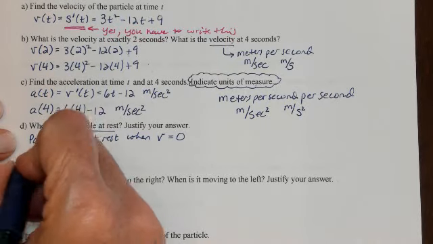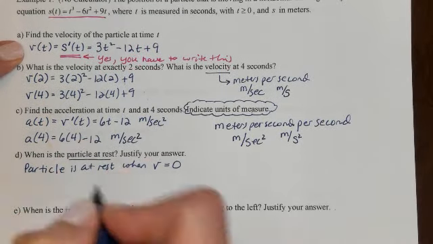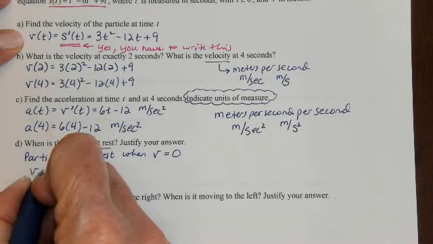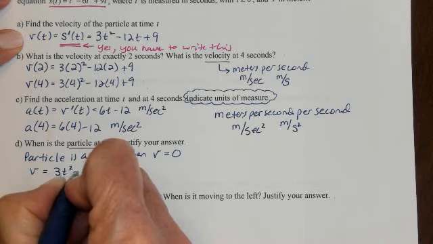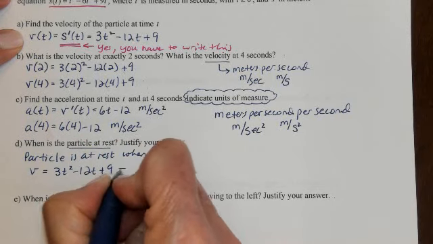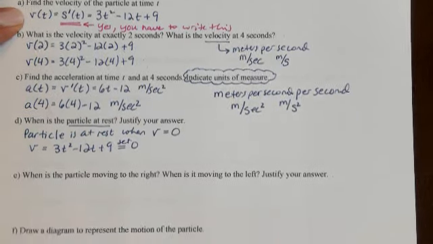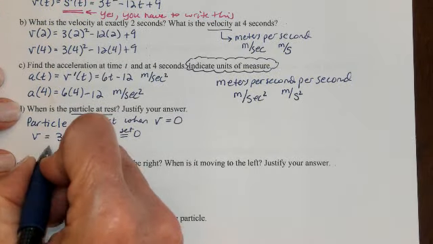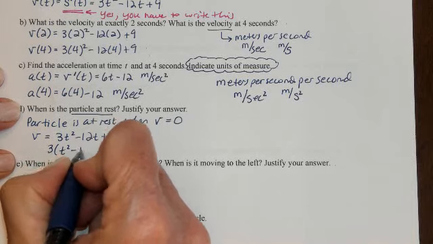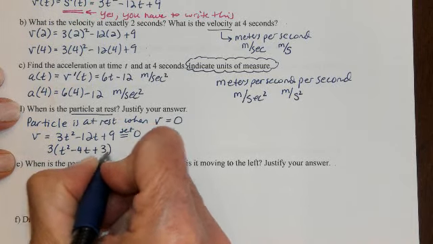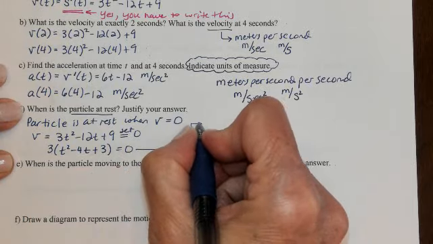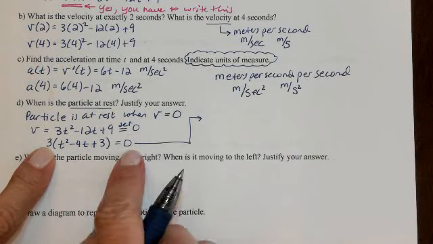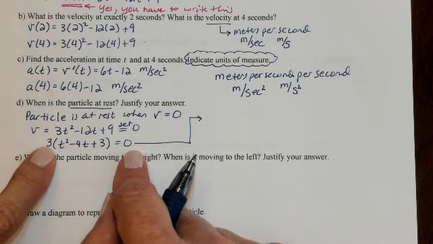Okay? Now I just need to take velocity and set it equal to 0 and solve for t. So velocity is 3t squared minus 12t plus 9. I'm going to take that and set it equal to 0 to find when the particle is at rest. So here I'm going to take out a 3 because there's a 3 in everything, right? Okay. Now if I wanted to, I could divide by that 3. And if you divide both sides by that 3, it just goes away, and that's fine.